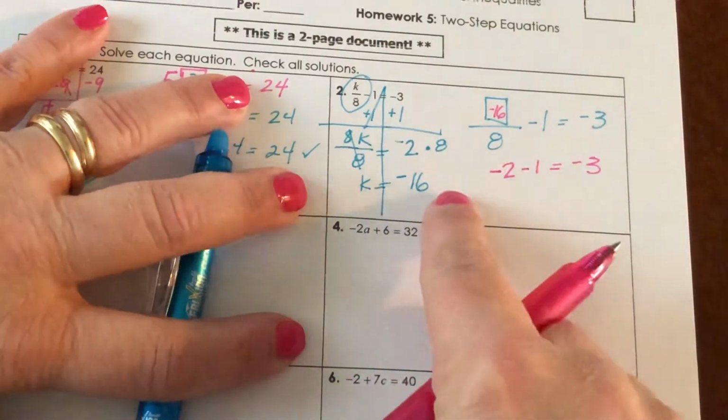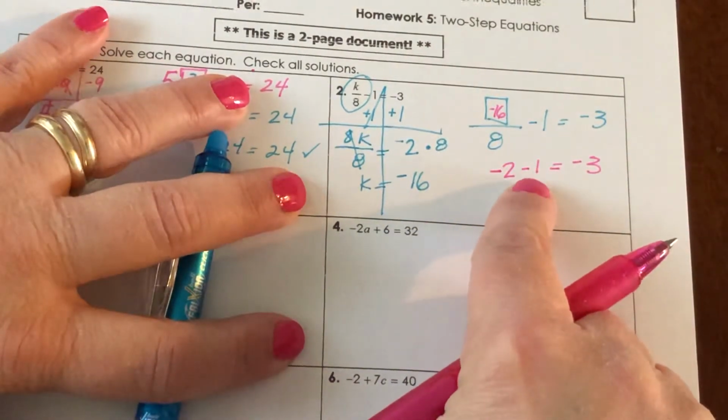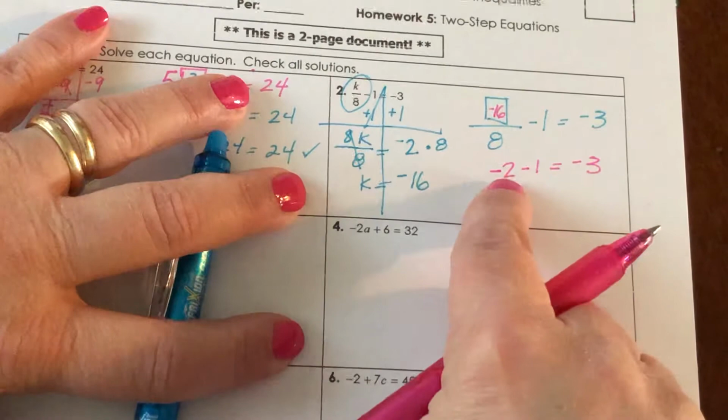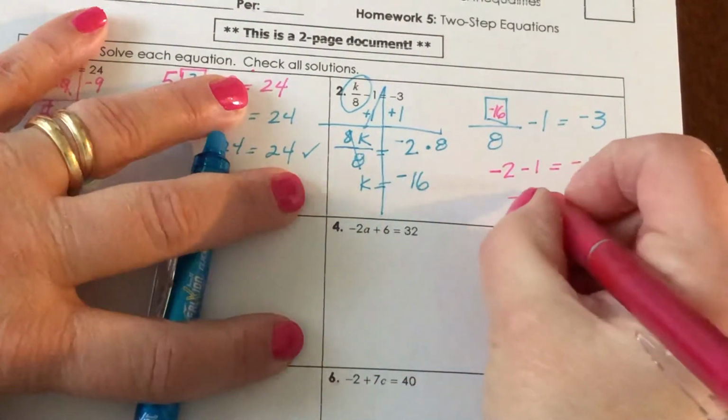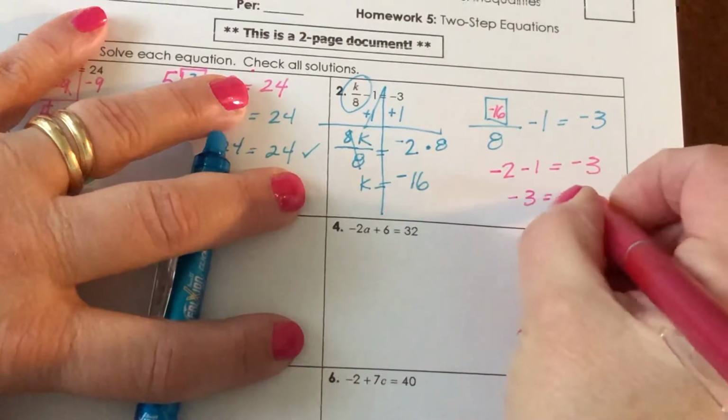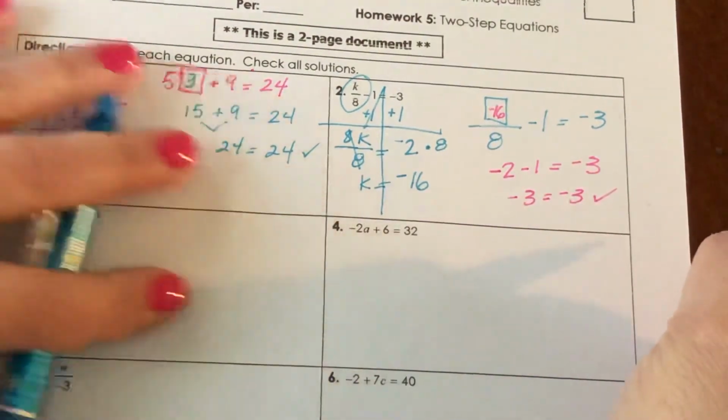Did you get this right too? Negative 2 minus 1. Well, both of these are negatives. I have 2 negatives and I have 1 negative. How many negatives do I have altogether? I got 3 negatives. Bam! Got that one right too.